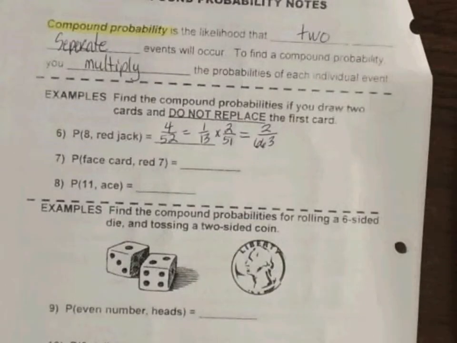So now I would like you to pause your recording and try to figure out 7 and 8 independently. And then come back and we'll check it together.